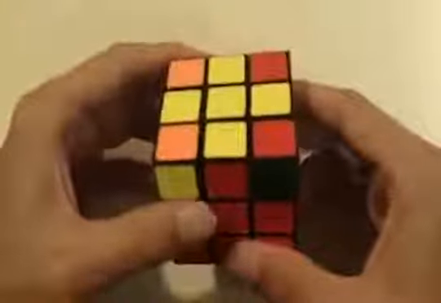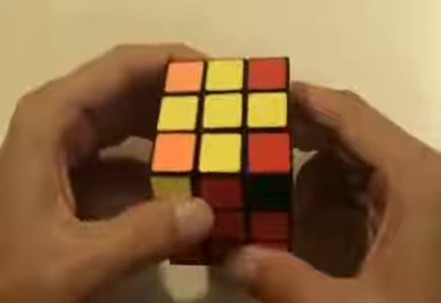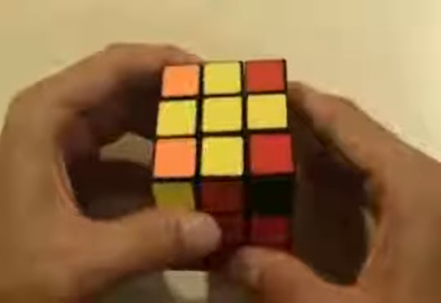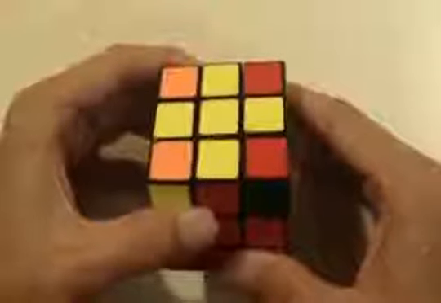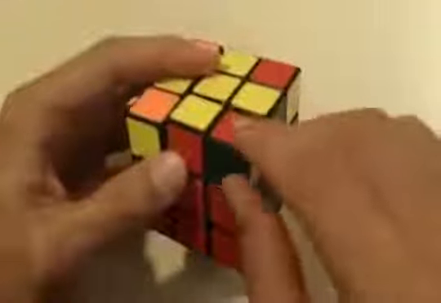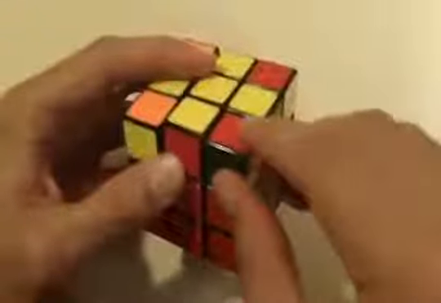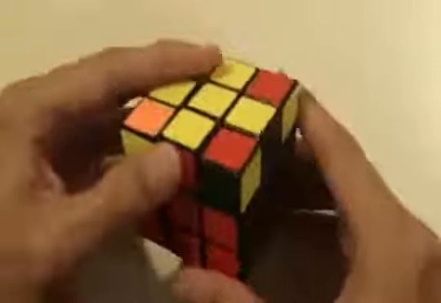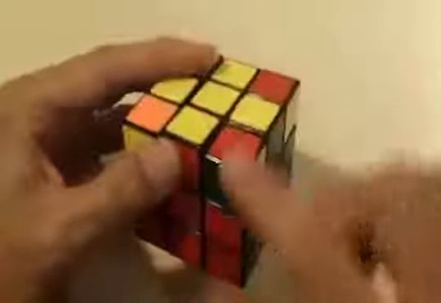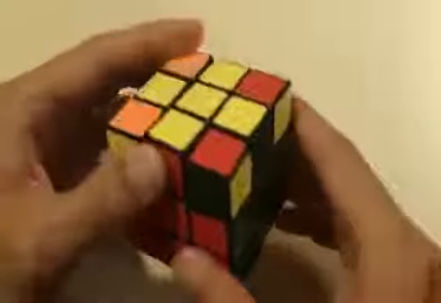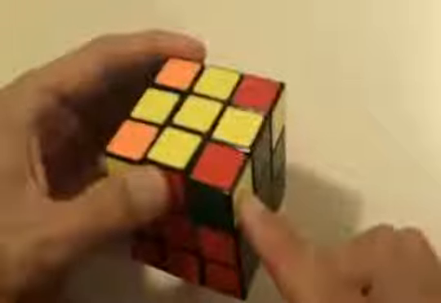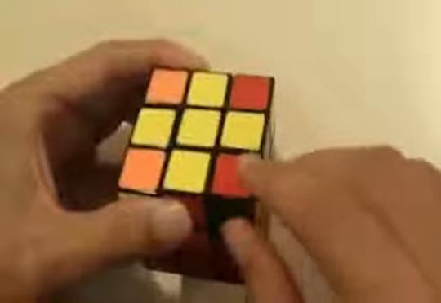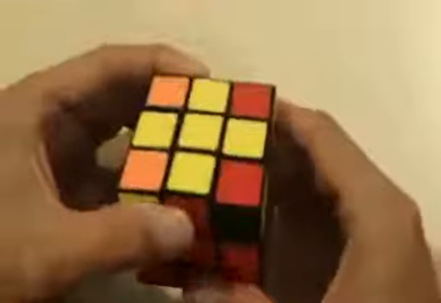Okay, so what we want to do is get all the corner pieces not necessarily orientated the correct way, but we want to get them in the correct position. So what do I mean by this? Let's take a look at this piece right here. This piece is orientated incorrectly, but it's actually in the correct position, because this position has a yellow center, a red center, and a green center. And notice how this piece is yellow, red, and green. So this piece is actually in the correct position, but it is not orientated correctly.